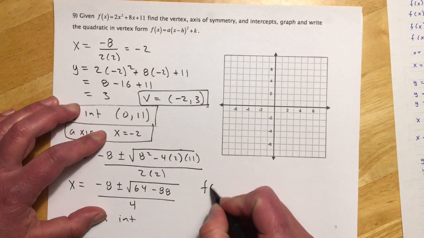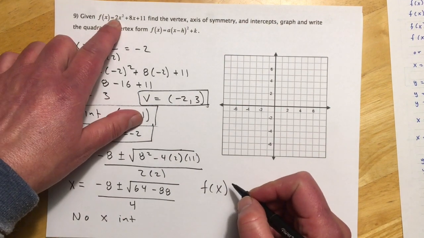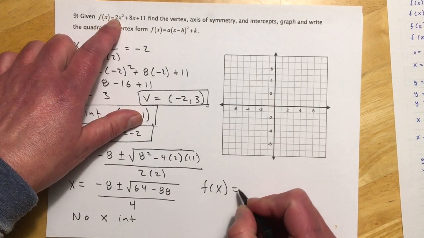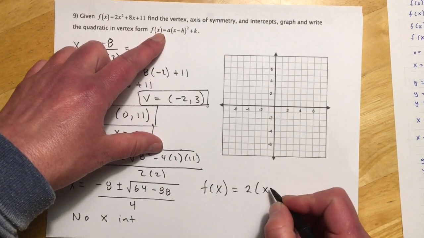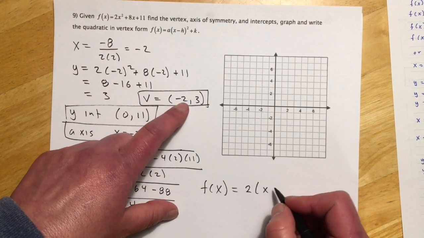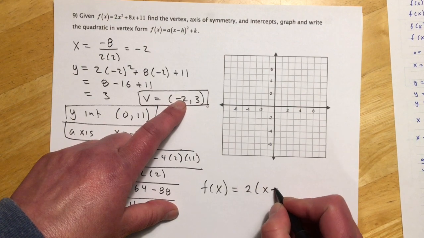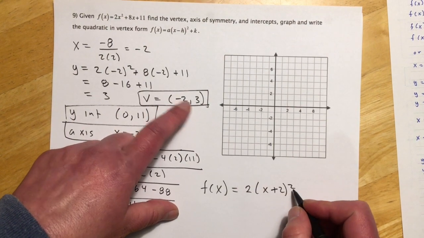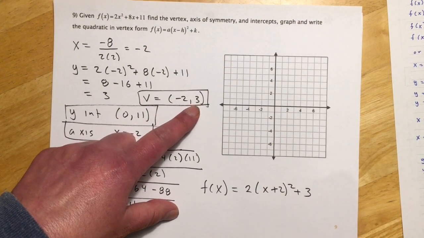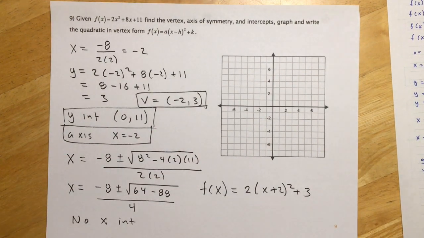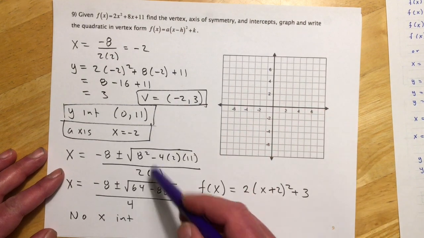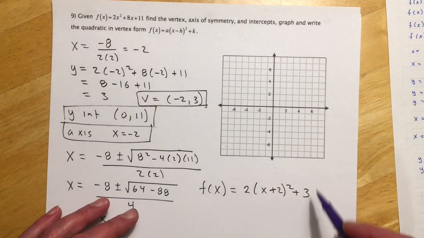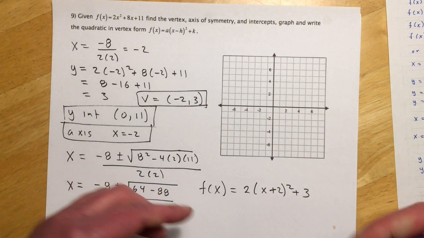So f of x equals, so again, the thing in front of the x squared, that's going to be your 2, and that's going to be your a right here, and then x minus the x-coordinate, so minus -2 is plus 2 squared, and then plus 3. And so I think this time, since I don't have a y-intercept that fits on my graph or x-intercepts, now I'm going to go back to my transformations and get this graphed.